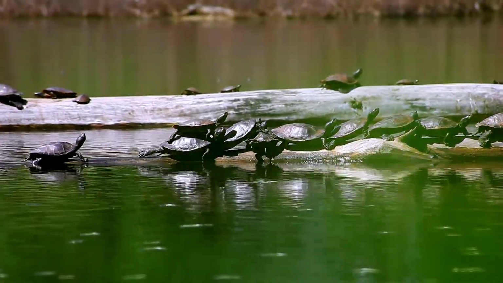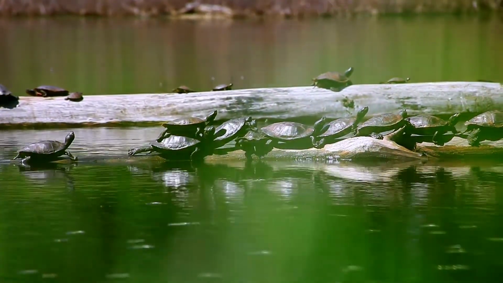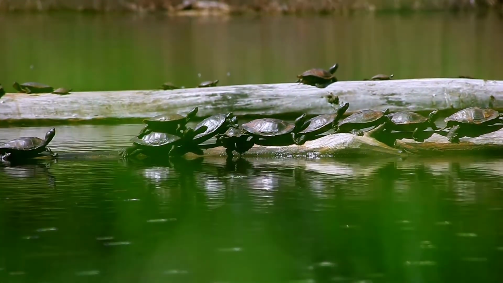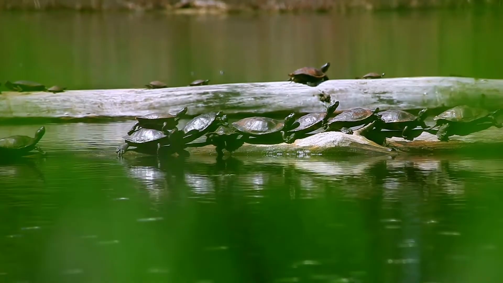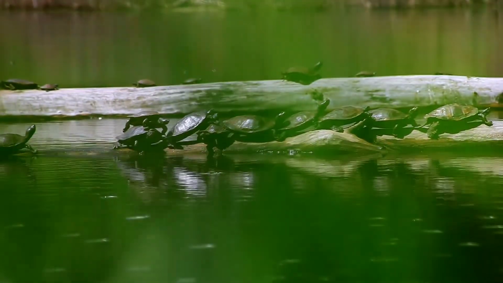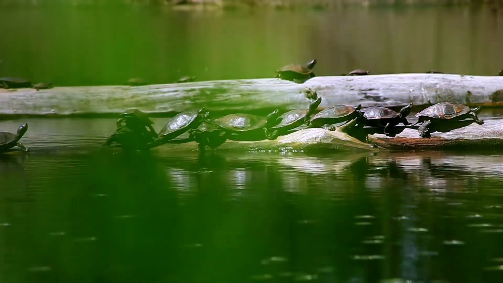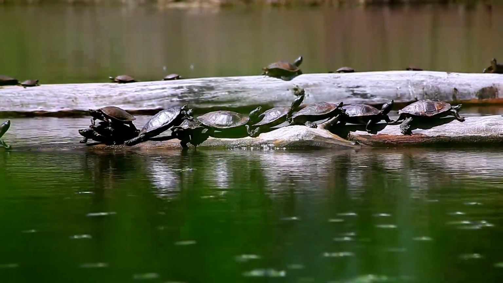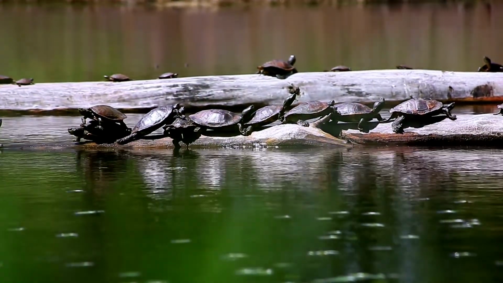Or reptiles like these turtles that are basking in the sun. If you watch carefully, you can see that they are sharing the space above the water so that they can get as much sunlight as possible.